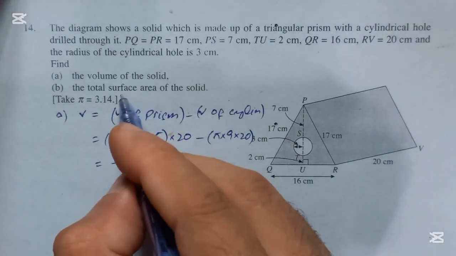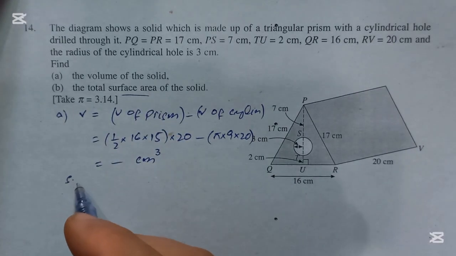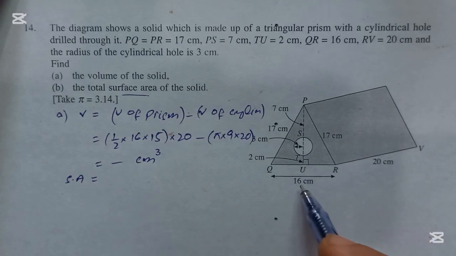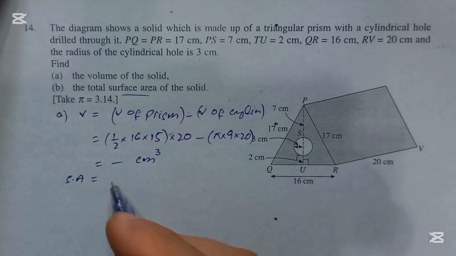In the second part, the total surface area is the requirement. So starting from the bottom, in the bottom we have a rectangle that is measuring 16 by 20.